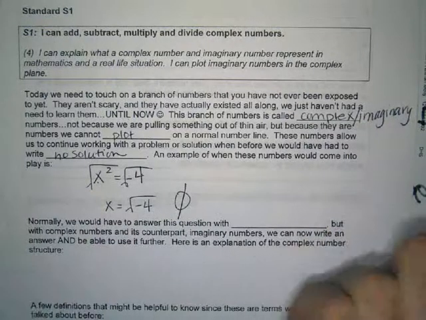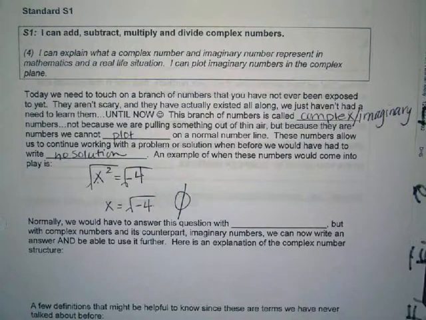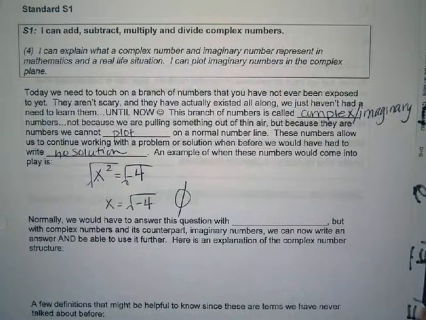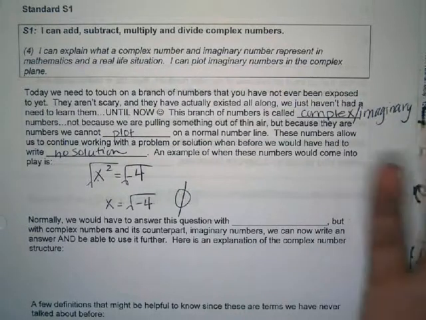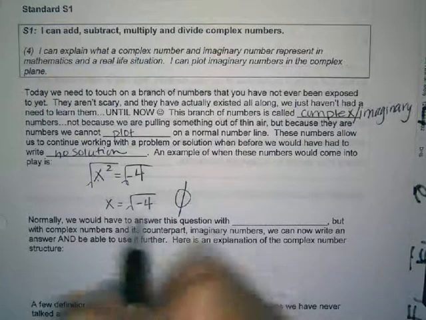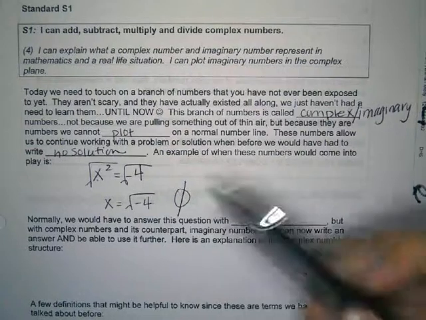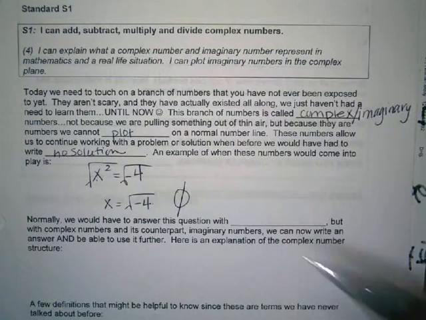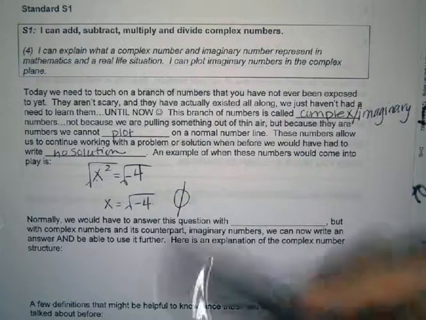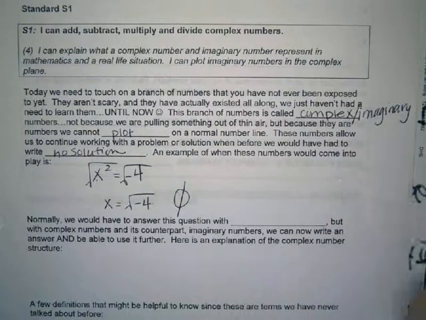There are situations, and we're not going to dig into a whole lot of them right now. We'll do that with the type 4 problems. But an electrician or anybody who works with circuitry in a computer or anything like that deals with values that look like this. And so they have to be able to do something with them. They can't just stop and say no solution. They have to continue on with the problem or with the circuit. And so they have to be able to write them in a way where they can actually go forward.